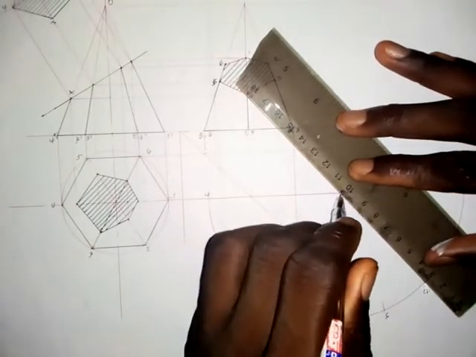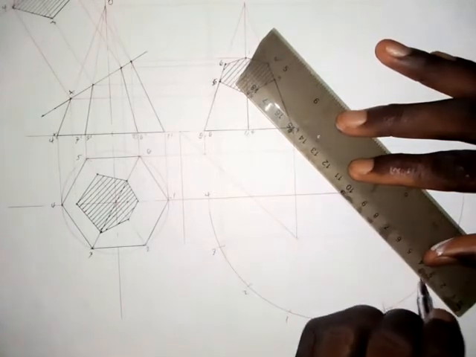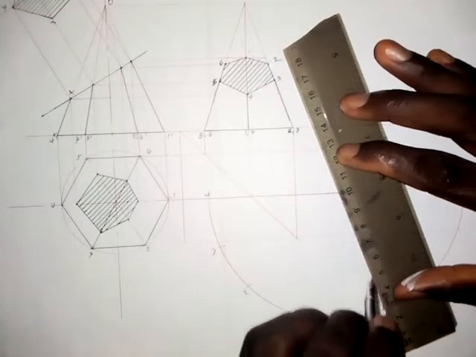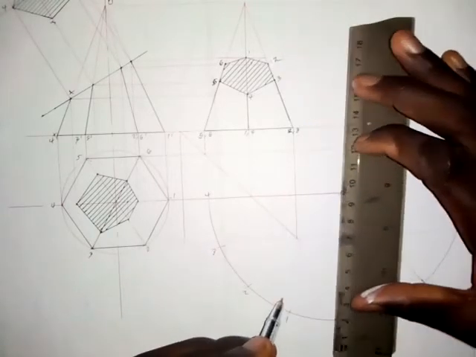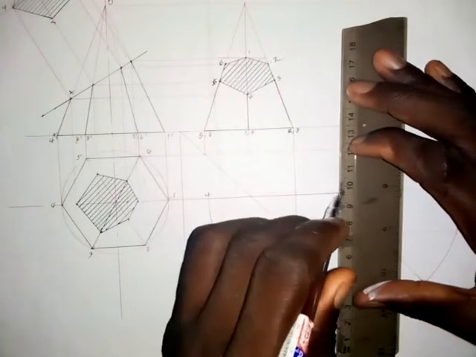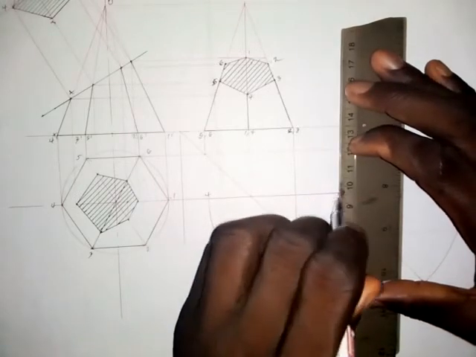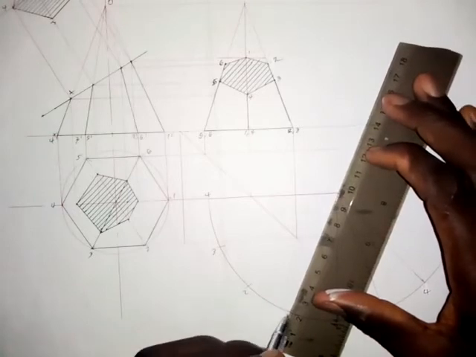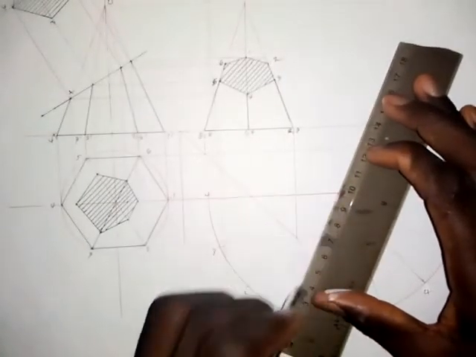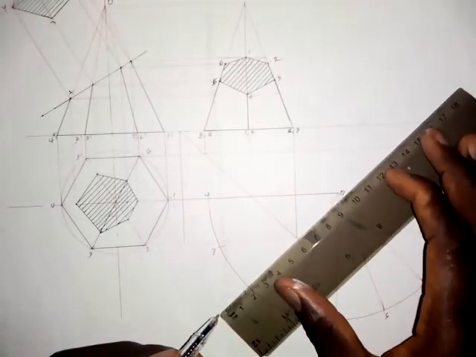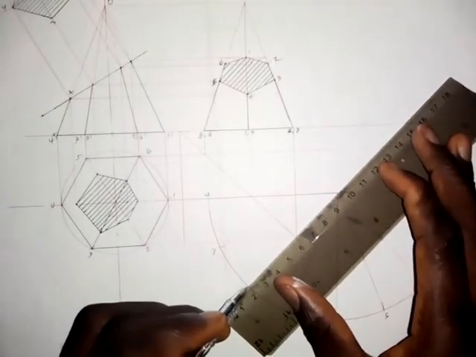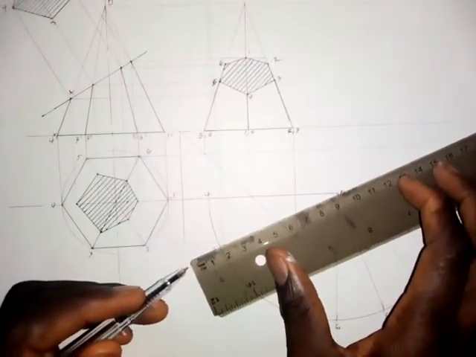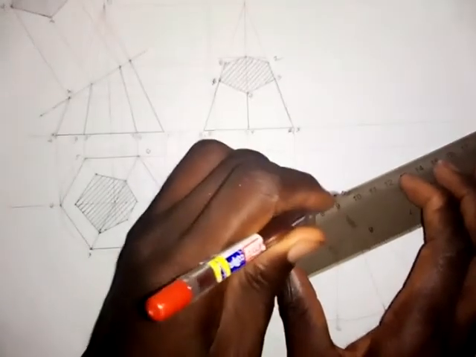So you join this with point O. You join this point with point O. You join this point, this point, you join it with point O, like this. You join this point with point O. So this point also, you join it with point O. So you do the same thing for this last one. You join this with point O, like this.